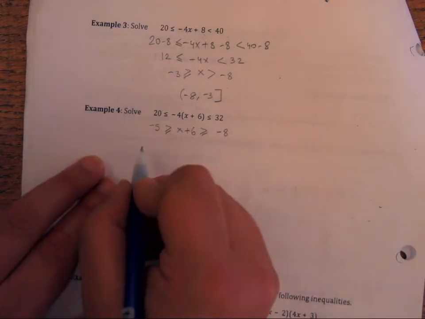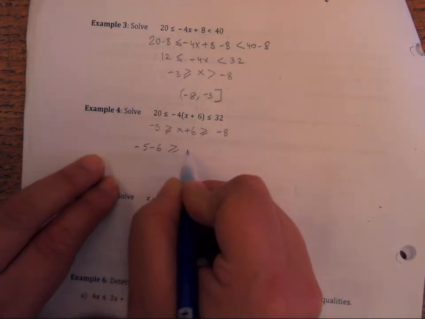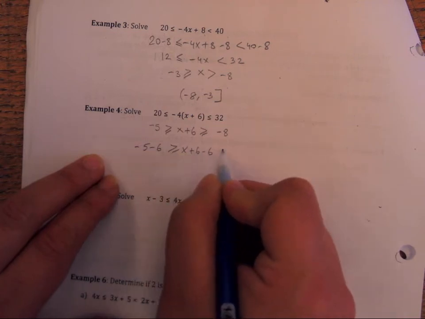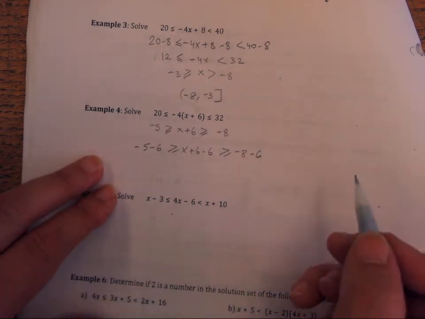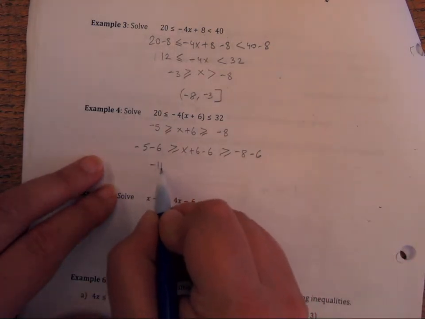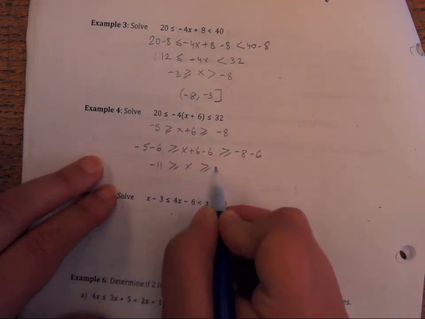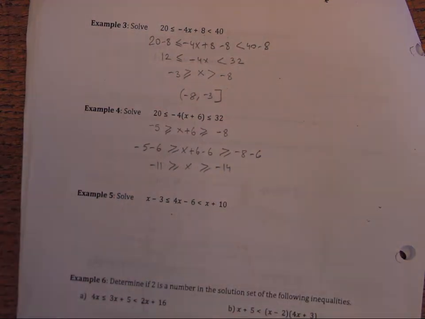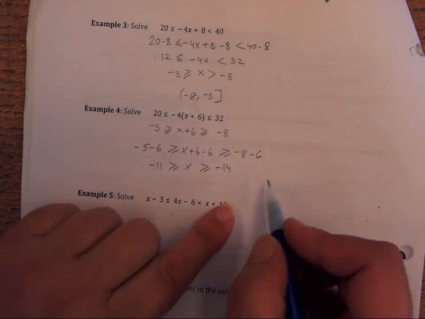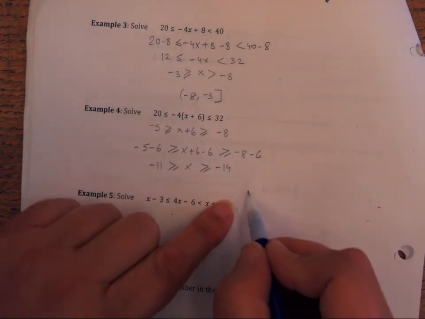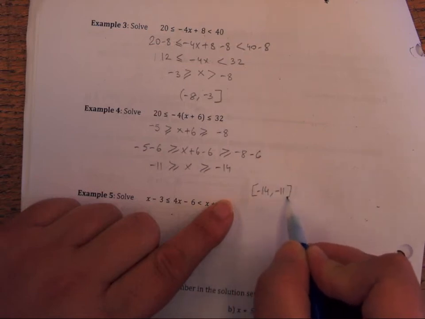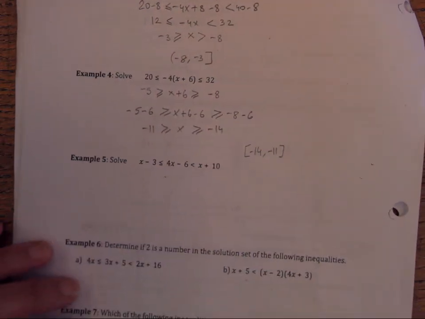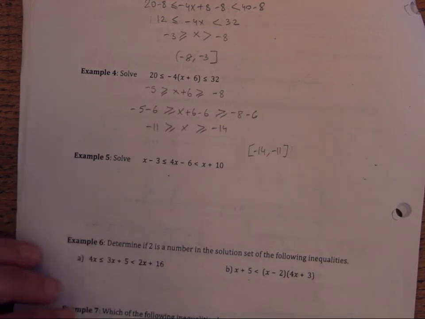So subtract 6 from all 3 parts. Then we get negative 11, x, and negative 14. So x greater than or equal to negative 14, less than or equal to negative 11. Again, if you use interval notation, you get negative 14 to negative 11, and both sides are included.